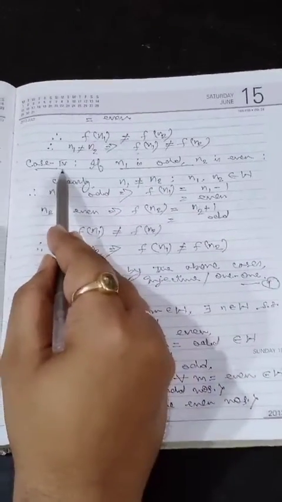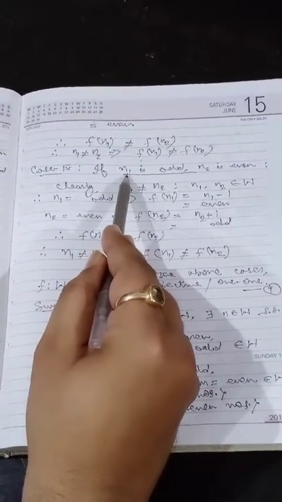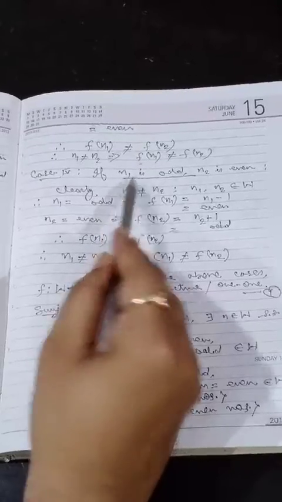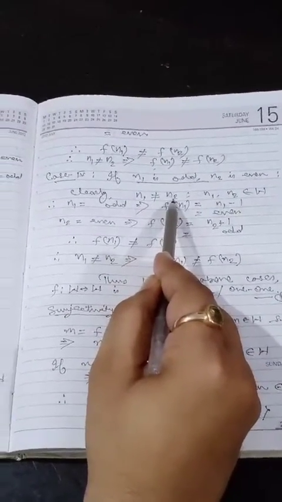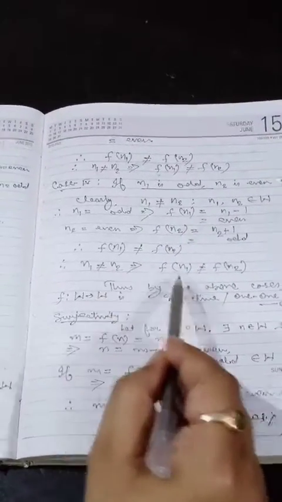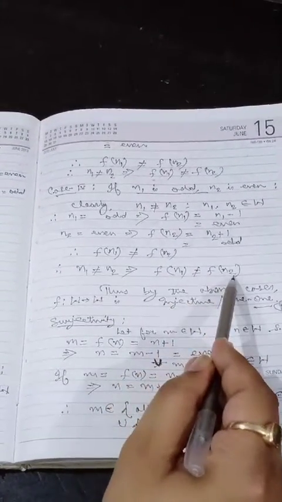Now consider case 4. In this case, we have assumed that n1 is an odd number and n2 is an even number. Obviously, even in this case, n1 is not equal to n2. So under this condition, we are getting what? That f(n1) is also not equal to f(n2).